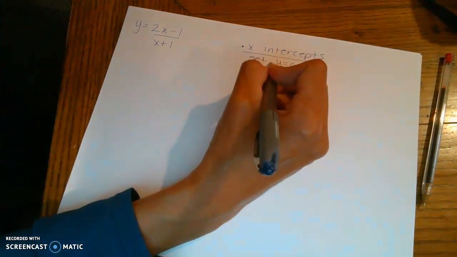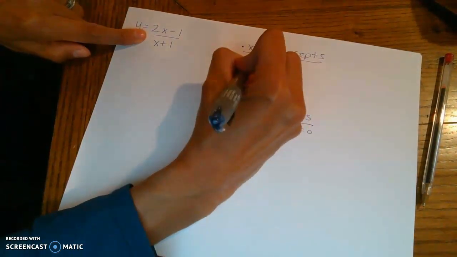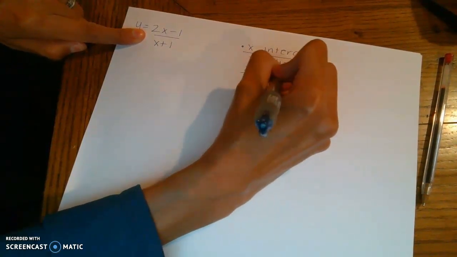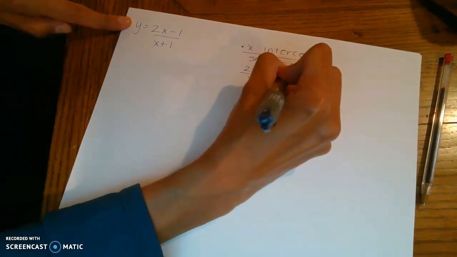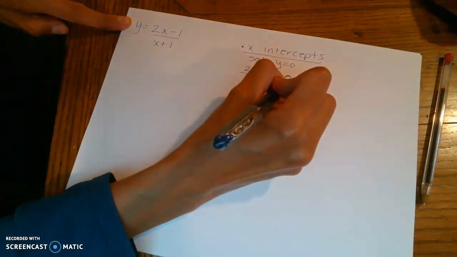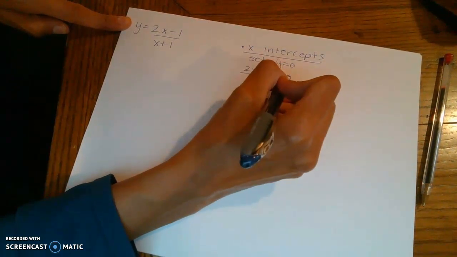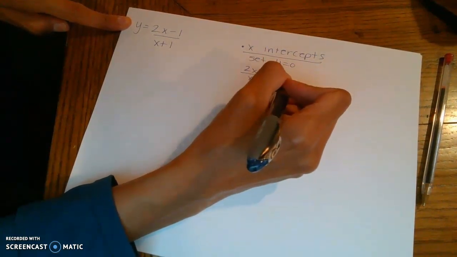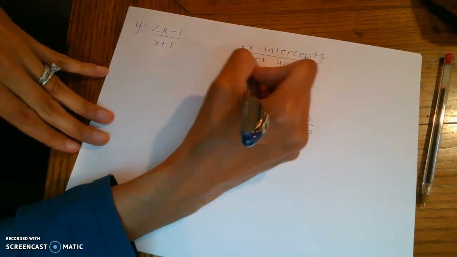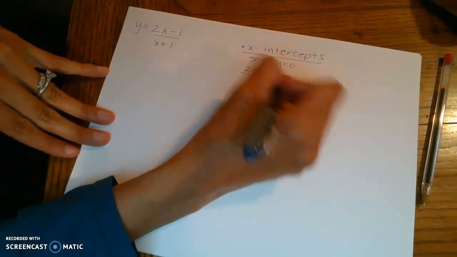Okay, so if I'm sitting here and I take a rational function, 2x minus 1 over x plus 1, and set y equal to 0, I'm setting a rational function equal to 0. Now guys, you can just put this over 1 and cross multiply and you'll see that the denominator goes away. But you should know that a rational function is only going to equal 0 if the numerator equals 0.